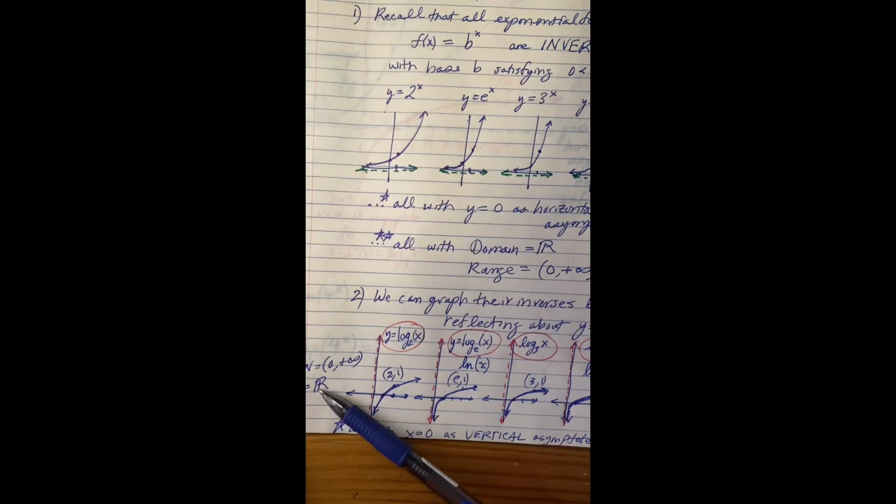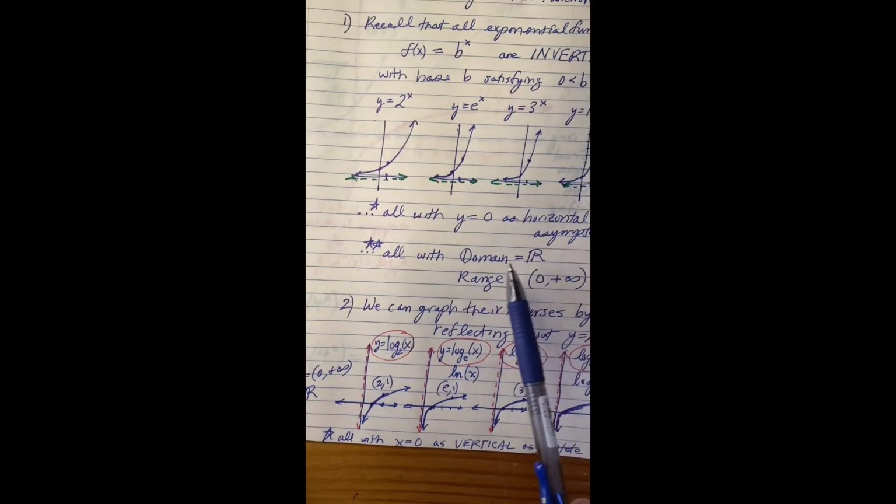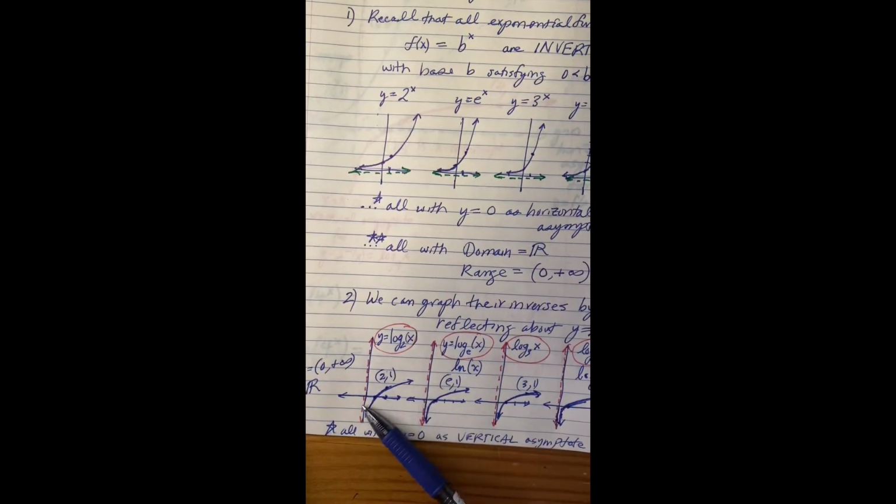In fact, the range of the inverse function has to be the domain of the original, right? And we had sold you on the idea that exponential functions are defined for all reals. So now you have to buy it that the range for all logarithmic functions is all reals. So you can see there can be negative outputs from a logarithmic function.